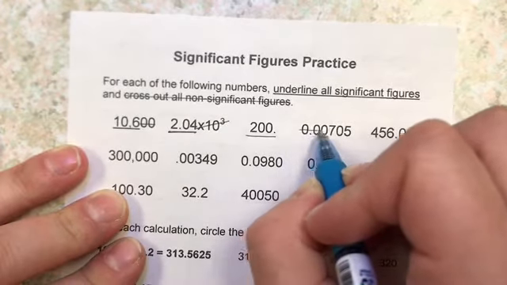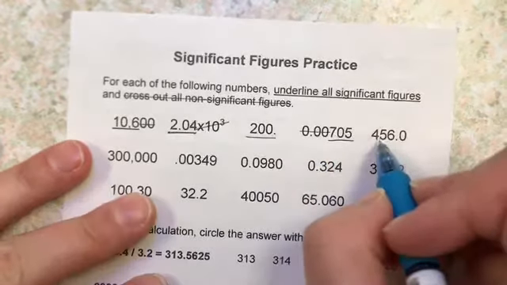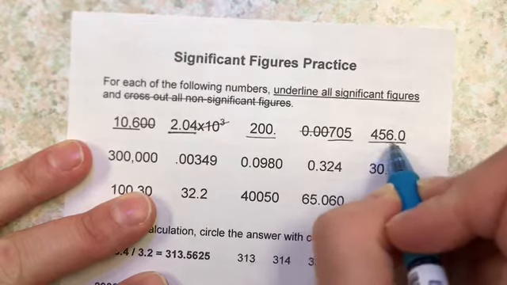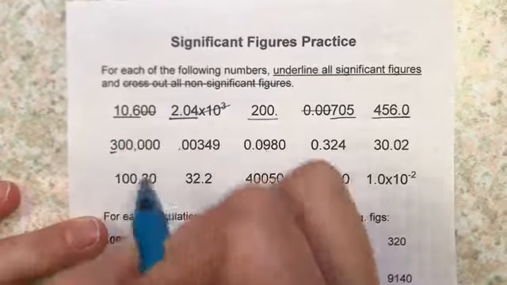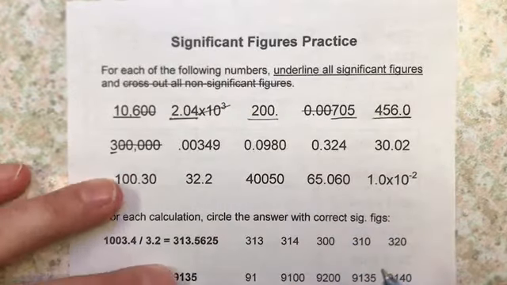0.00705, the leading zeros are not significant, but the 705 are. The zeros are sandwiched in there. 456.0, that last zero is significant because it is after the decimal point and at the end of the number. 300,000, just the 3 is significant because there's no decimal point to tell us those are not rounded numbers. We must assume they are.